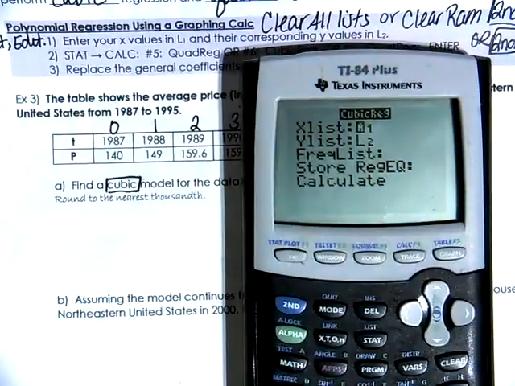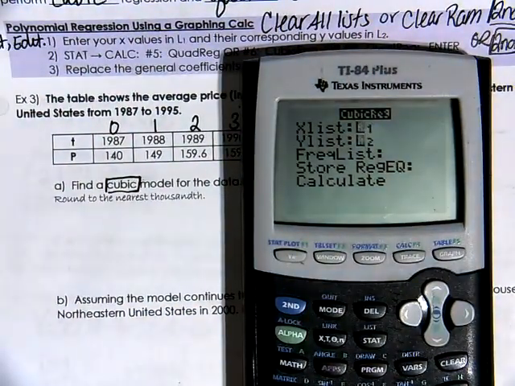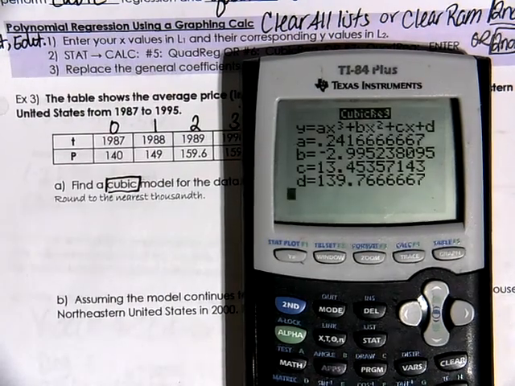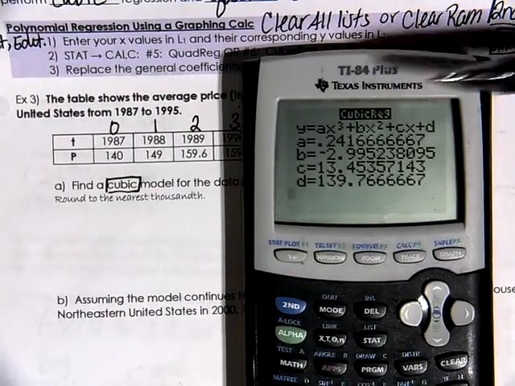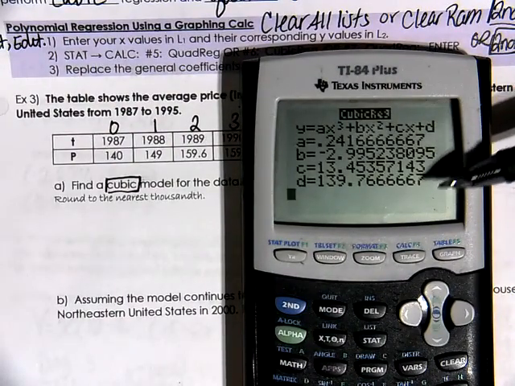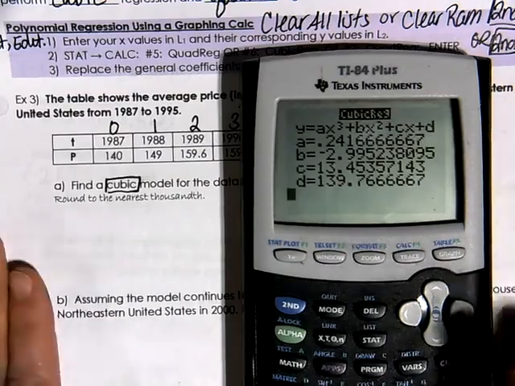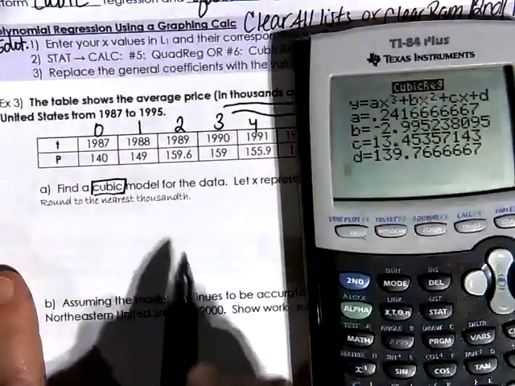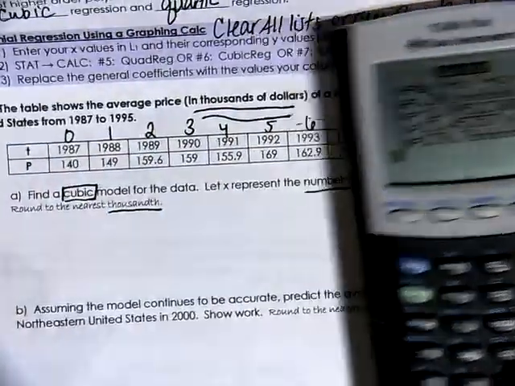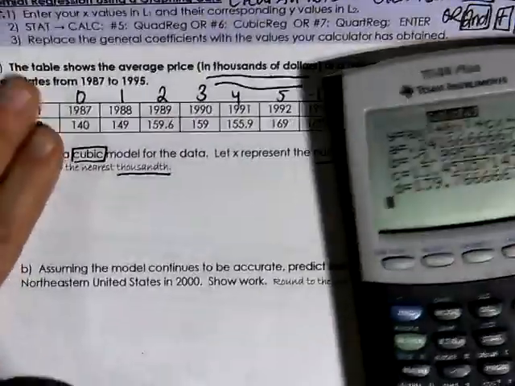This is where your calculator might vary. My calculator requires me to press enter 5 times. Some people's calculators don't require you to press enter at all. I'm sorry, just enter 1 time. It just depends on your calculator. So mine requires 5 times. And here is my cubic model, and my A, B, C, and D values. We want to round our values to the nearest thousandth. So I'm going to write my values.